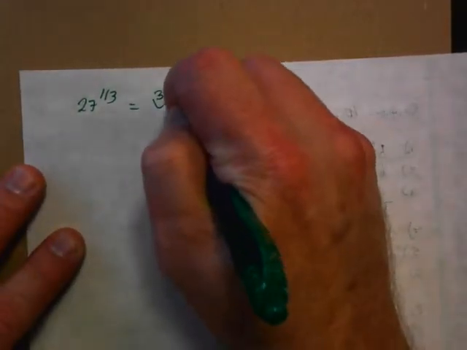So how much is 27 to the 1/3? Well, what does that 1/3 power mean? That's a cube root. 27 to the 1/3 would mean cube root of 27. Cube root of 27 is 3.